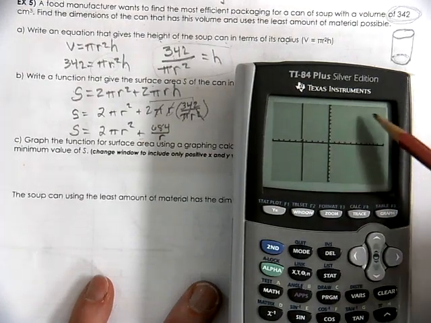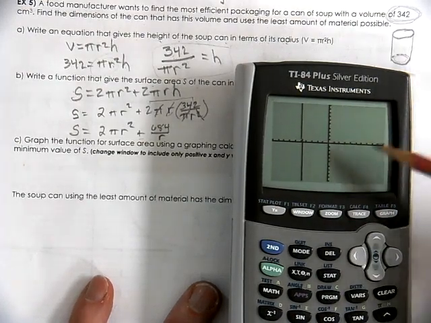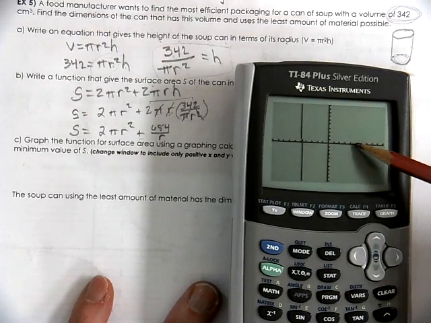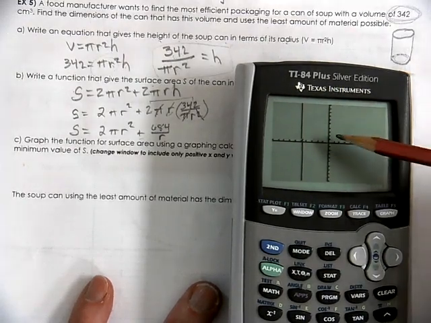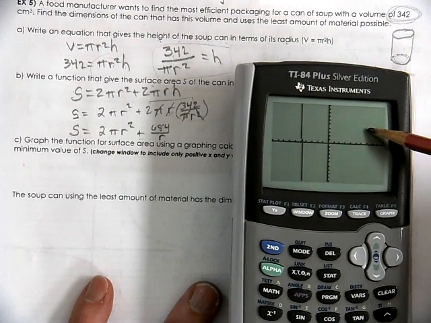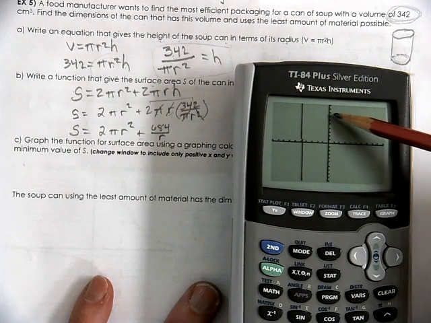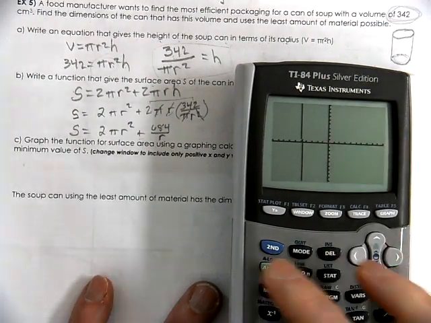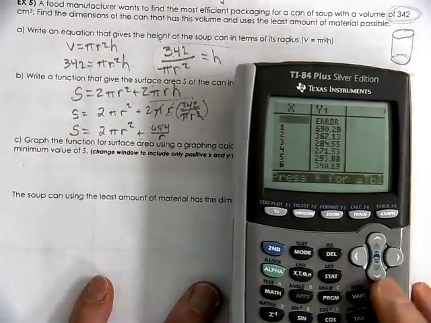I don't see a lot happening. We want positive values. Think about what we're doing. We have r as our radius, which is our x value, and the surface area is our y. So we only want positive radiuses and positive surface areas. So we're going to look at our table and see where that happens.